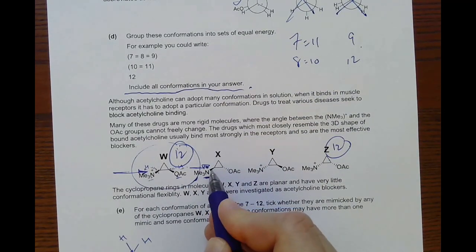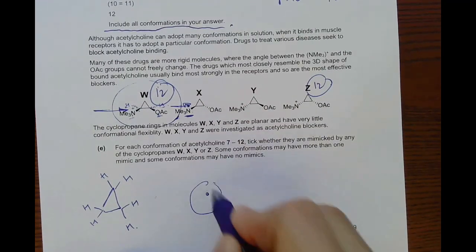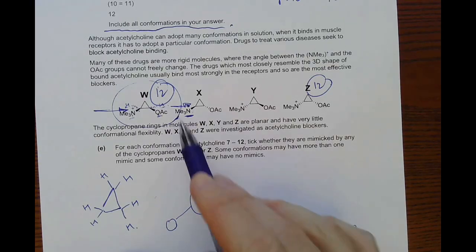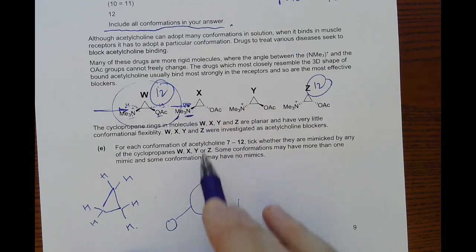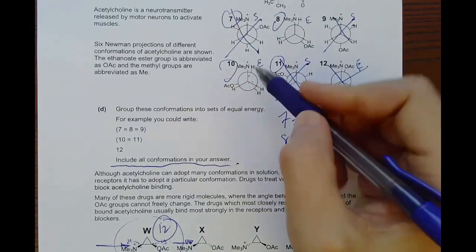So here, you can imagine if you're looking down this bond, I'm going to draw a pretty sketchy Newman projection. That's going to be my N, and then that's going to be my O at the back. So the nitrogen is coming to the right and the oxygen's going down to the left. And then I look up here and I look for that one.